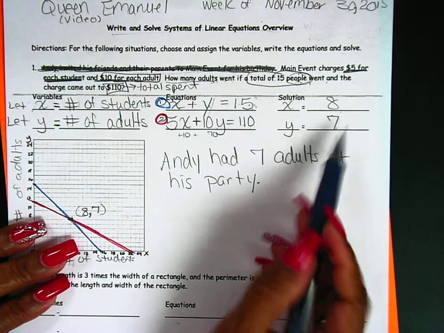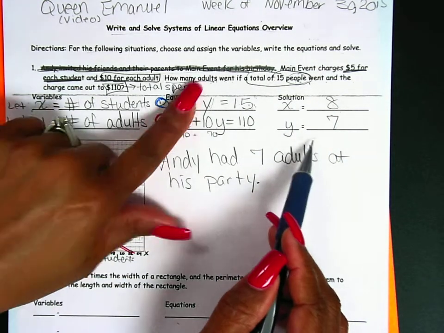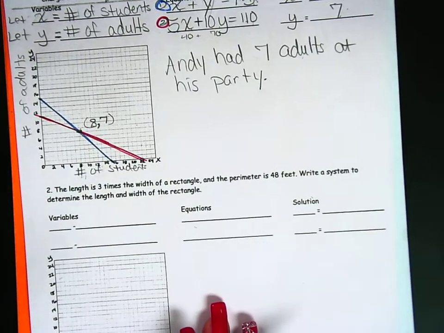Okay, be very careful because in multiple choice, they get tricky because you guys be running for 8. Okay, but remember, it's about adults. And so that's what I got, 7 adults. So go ahead to the next problem.